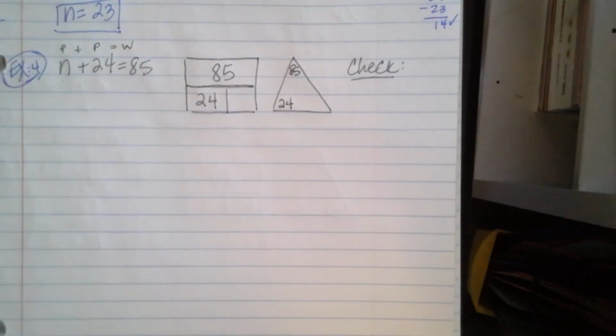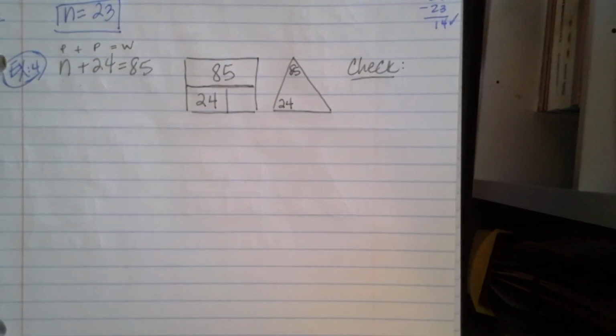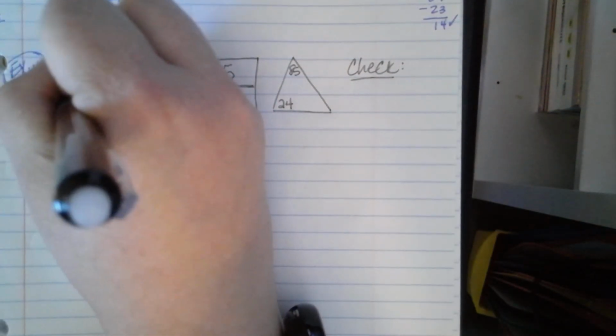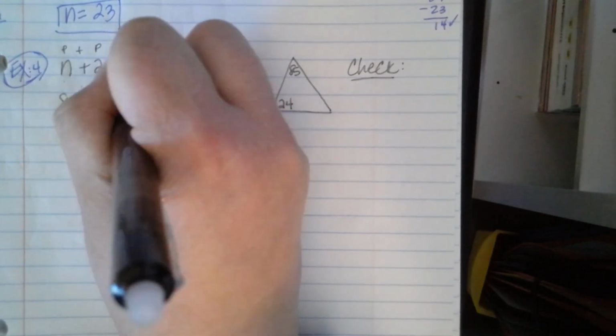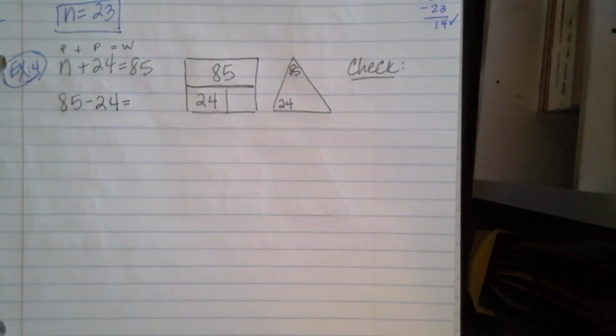24 will go into my first parts box. Same thing here on my triangle. Now, I know that part plus part is equal to whole, but what I also know is that if I take my whole number and I subtract one part, I should get the answer to the next part, right?